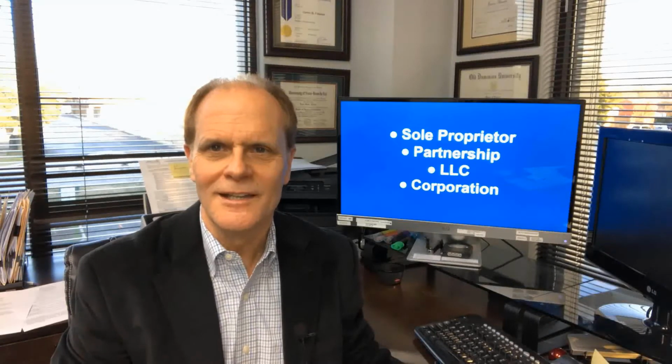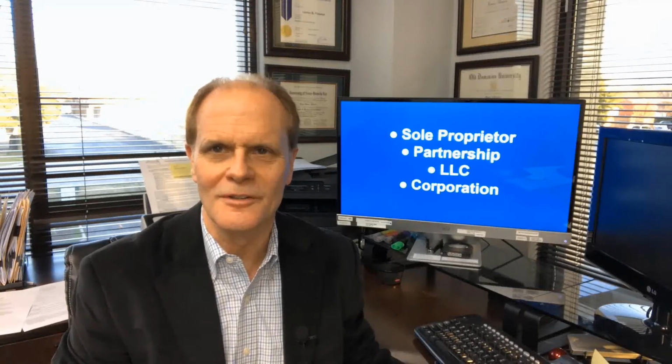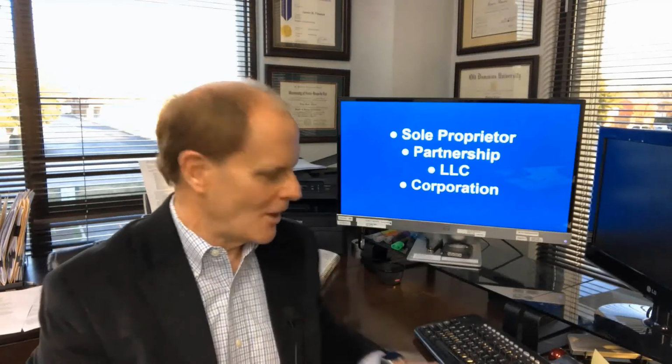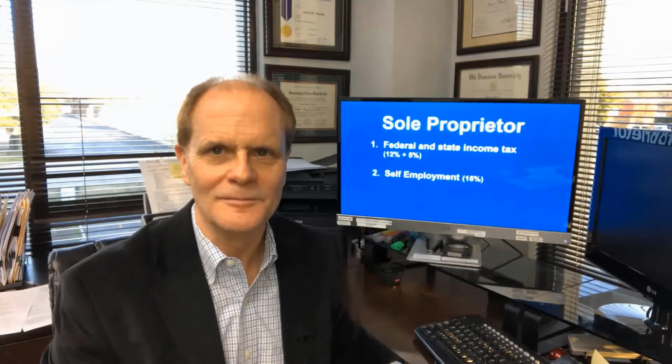The more formal structures would be limited liability company, which is a rather recent event when it comes to entity structures. Limited liability companies today are the most popular selection, and yet they've only been around for about 35 years. They started out in the West, the wild, wild West of Wyoming, but have become very popular. And then corporations, which have been around for hundreds of years. In fact, our country was founded by an English corporation. So let's take a little closer look at this.